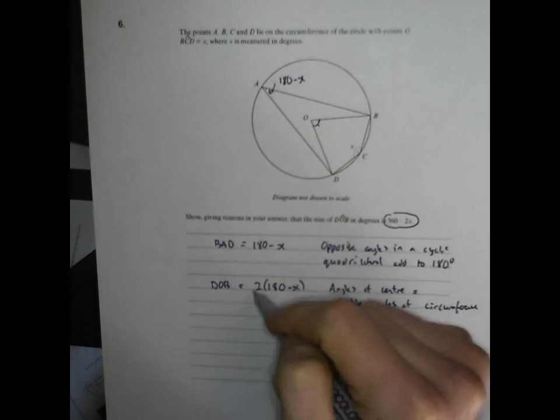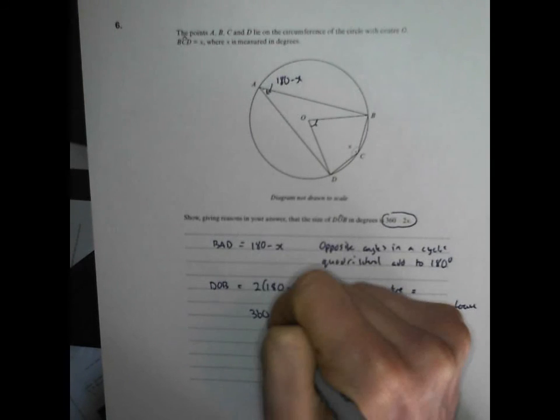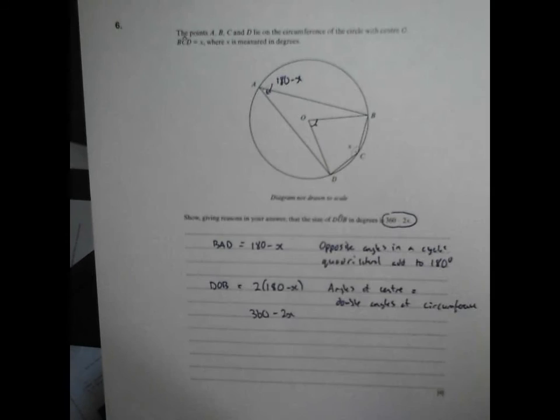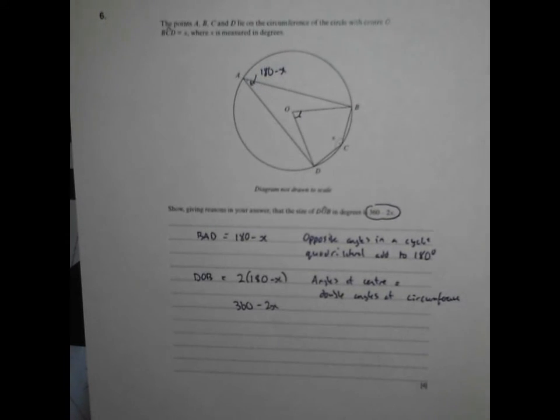So 2 lots of 180 is 360. 2 lots of negative x is negative 2x, and before you know it, I've got the exact same answer that I want in quite efficient time. 4 marks, fusing together angles and algebra.